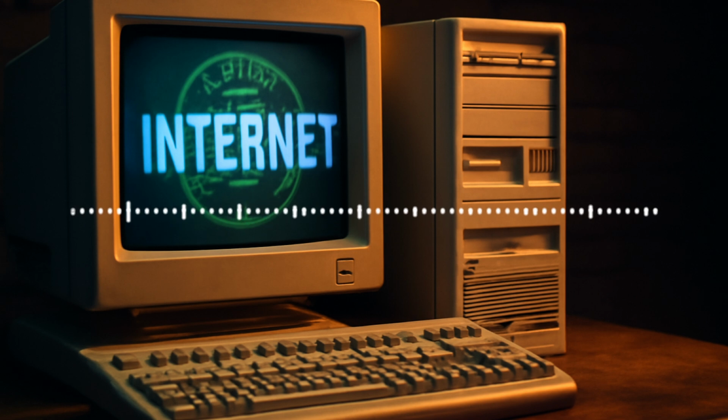So, what can we learn from the story of the internet? First, we learn that even the biggest changes start with small ideas. Paul Baran and Donald Davies were just thinking about ways to send information more efficiently. Tim Berners-Lee was just trying to make the internet easier to use. But all of these small ideas came together to create something that has changed the world.